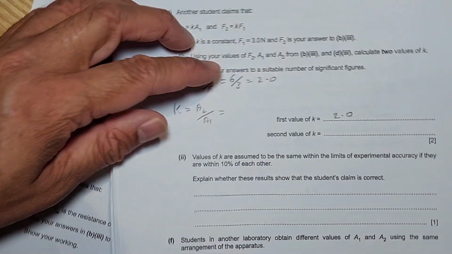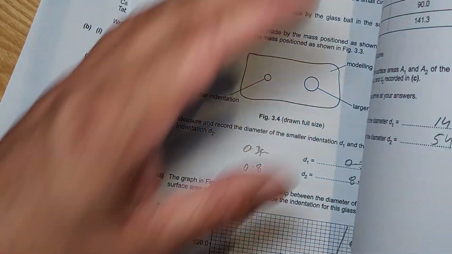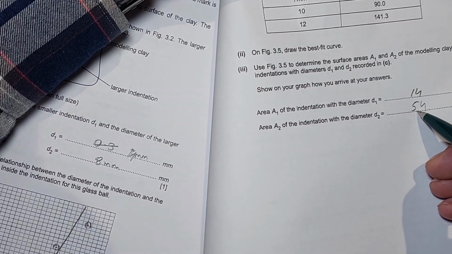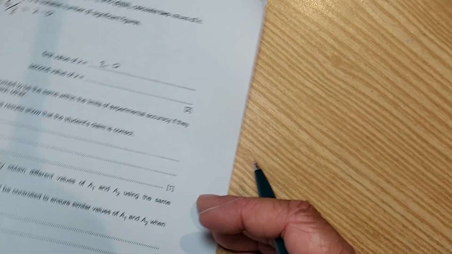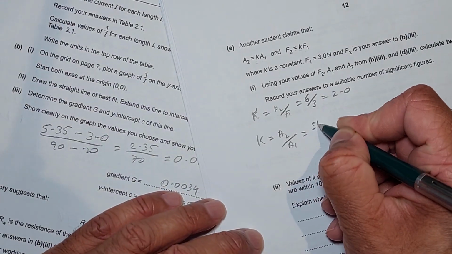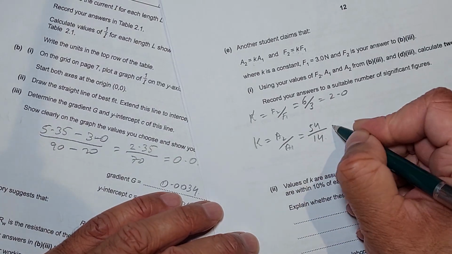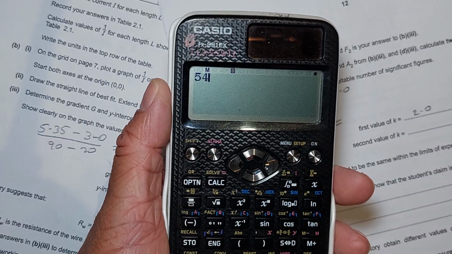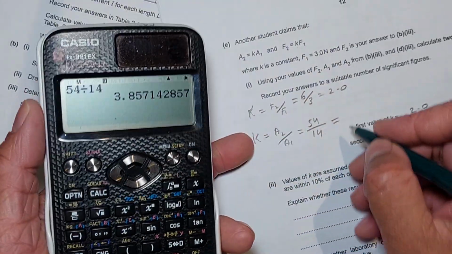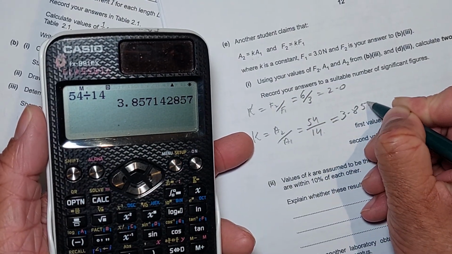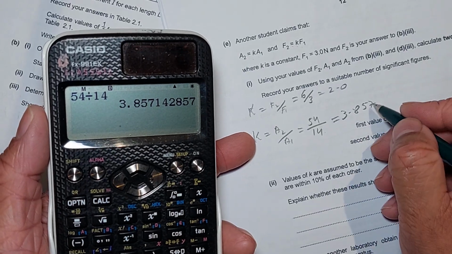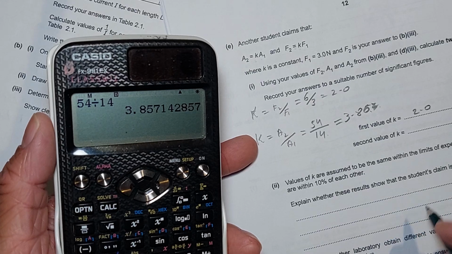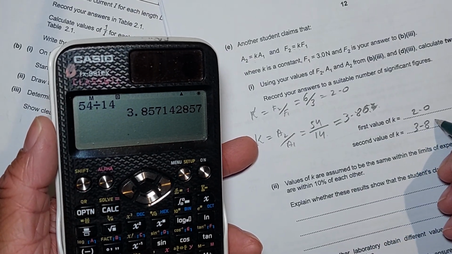And this is from this plate. We just did that right over here. That's our A1 and A2, 54 and 14. All right, so here we have 54 over 14, which gives us 54 divided by 14 is 3.857. So let's say 3.86. So we realize this is 3.86.